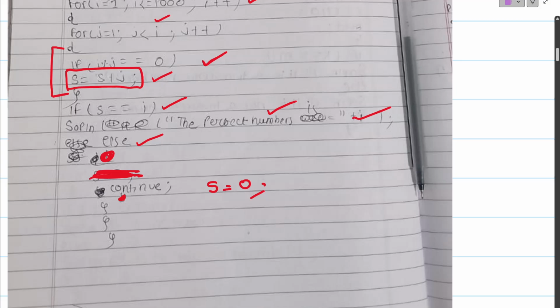Whenever my number is found to be a perfect number, that perfect number will be printed, and whenever the number is not found to be perfect, there also this has to be executed. But here, due to the presence of continue, the cursor will go to my I. So I think this is also not necessary.